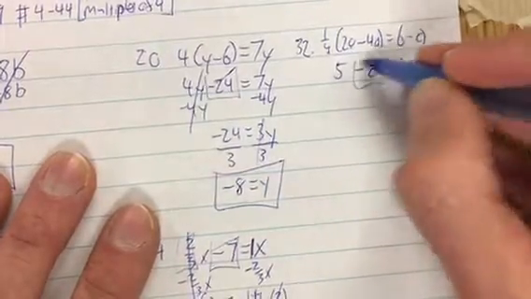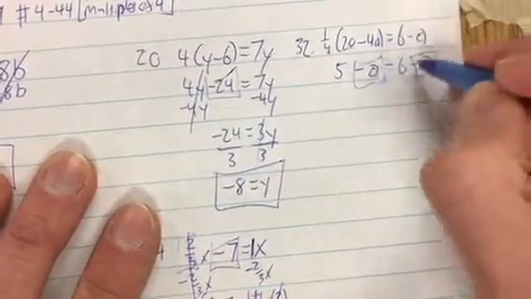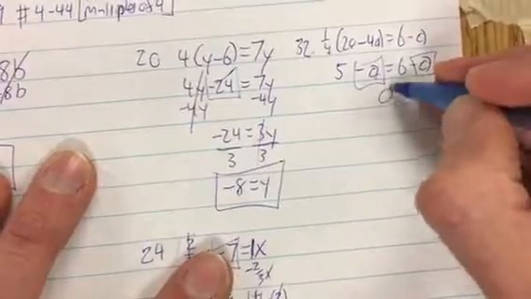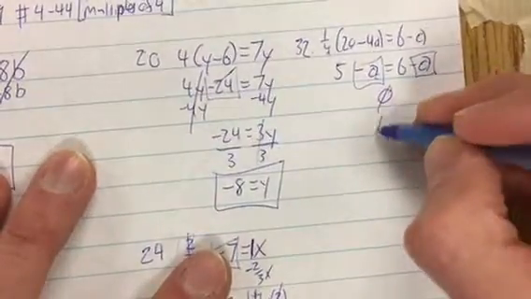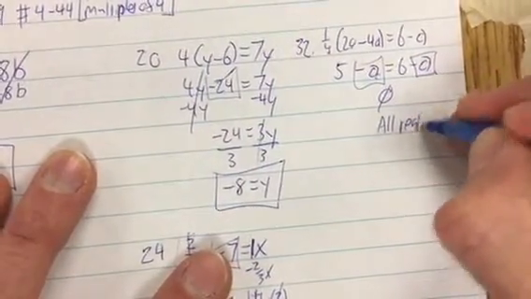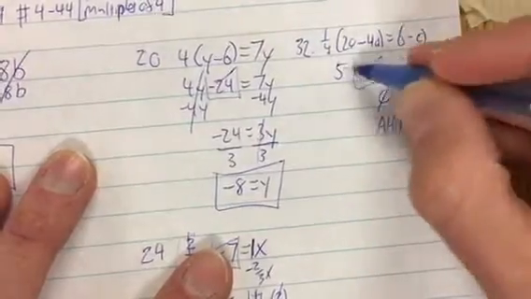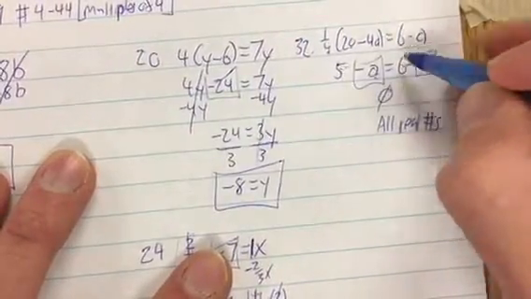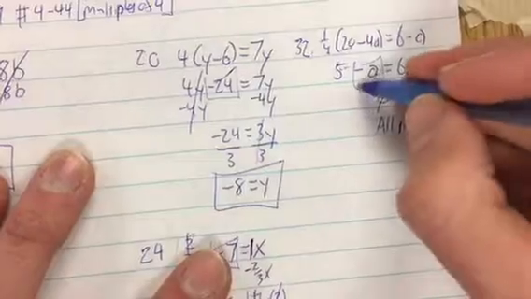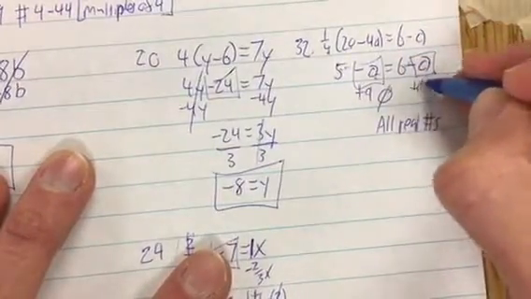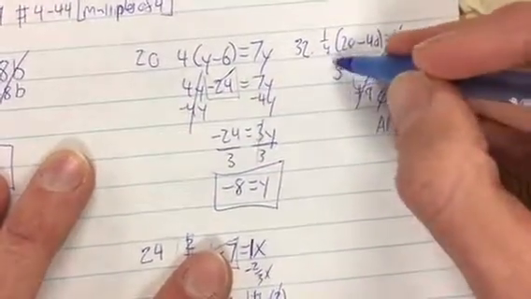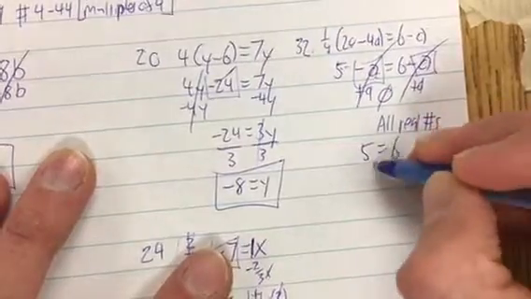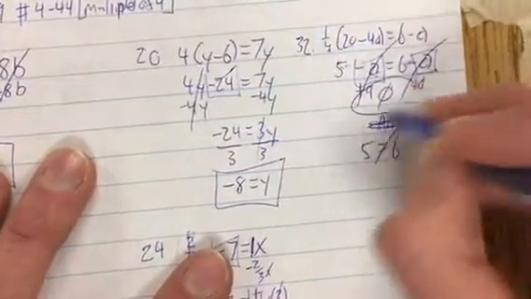Now notice the coefficients are the same. So either it's going to be no solutions, or all real numbers. But notice, in order for it to be all real numbers, everything has to be the same. And 5 and 6 are not the same. So in other words, if we added a to both sides, that would cancel out, and you end up with 5 equals 6. That's crazy. So the real answer is going to be no solution, the null set.